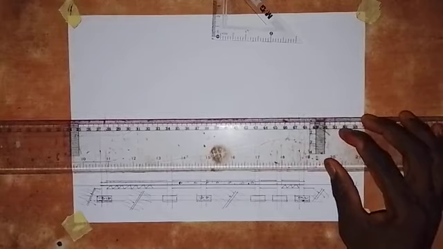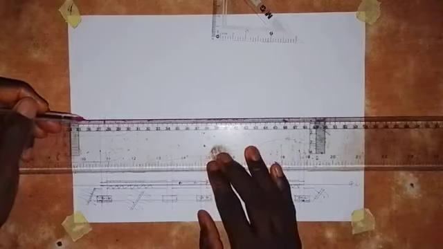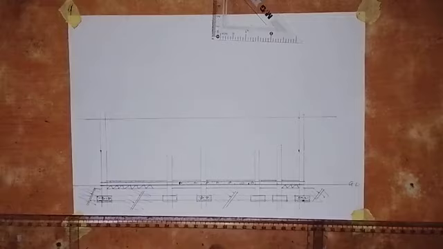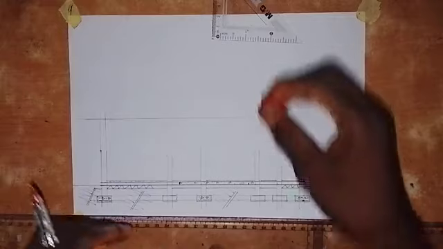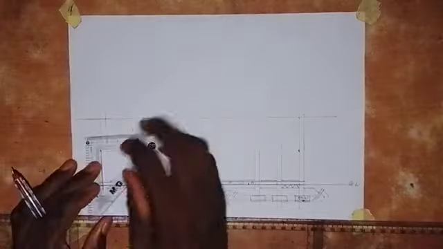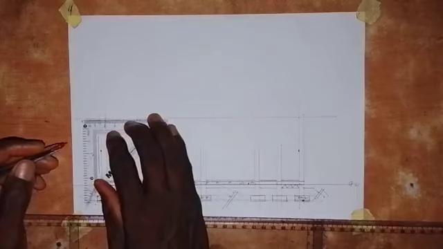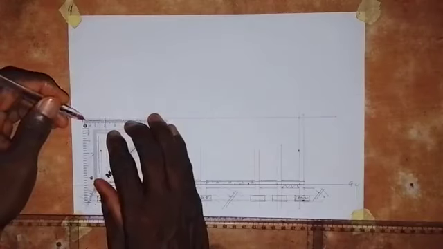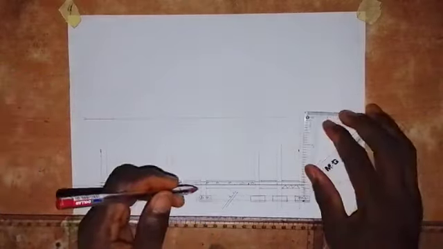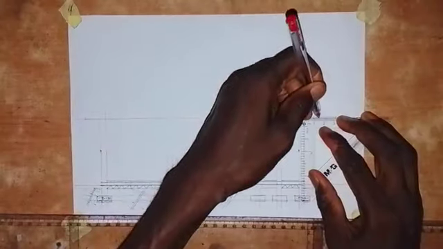So here we draw a horizontal line, like this, across like that. All right, then the next thing that we are going to do is take a measurement of each projection. Each projection is 750, so 750 by 50 is 15 millimeters. From this line here, take 15 millimeters out. This is 15 millimeters here. On this side also take 15 millimeters.